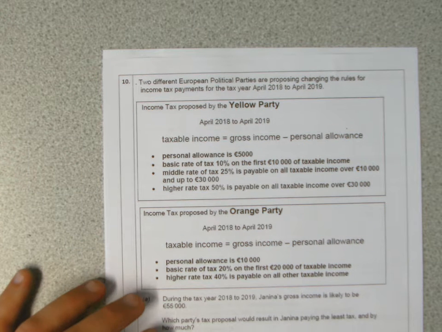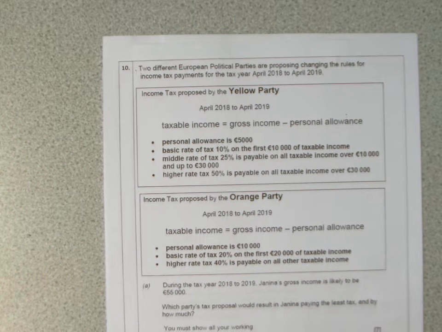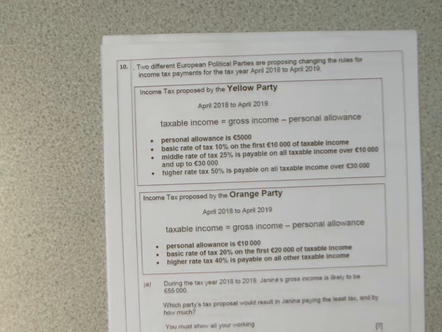Okay, so this question here, tax question, calculating the tax, is a non-calculator question, right? Usually these come up in a calculator paper, but this one doesn't. But the numbers are nice, so you should be able to do this without a calculator, okay? Anyway, we're going to do it.